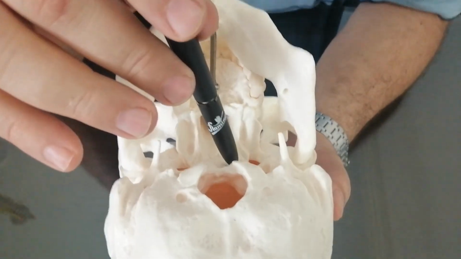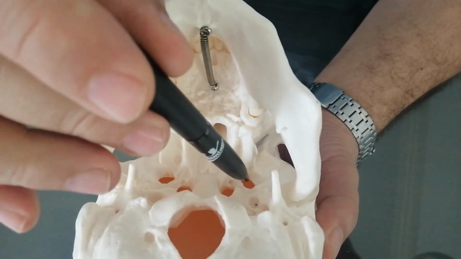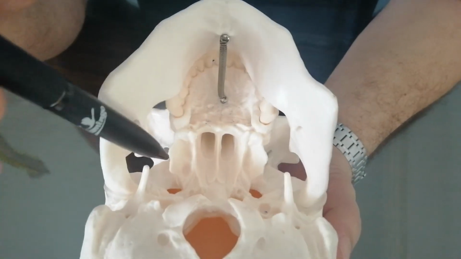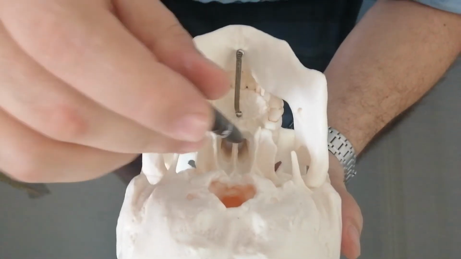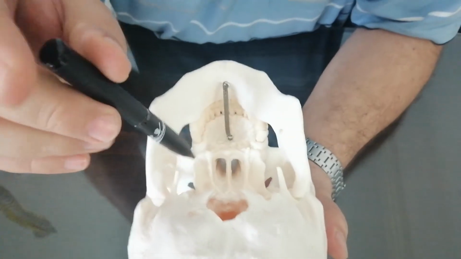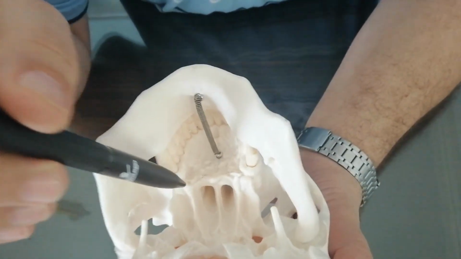This is the foramen lacerum. It is usually closed up with cartilage, and this is the foramen ovale, and this is the foramen spinosum here. Here we have the choanae, the posterior nasal apertures. Okay, this is the lateral pterygoid plate, and this is the medial pterygoid plate, and this is the hamulus here.